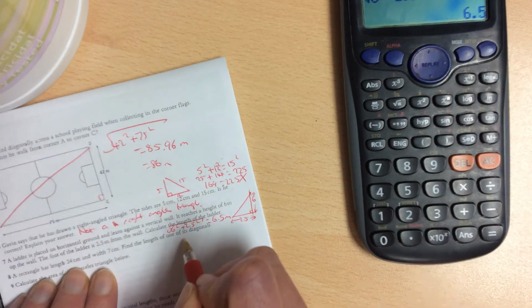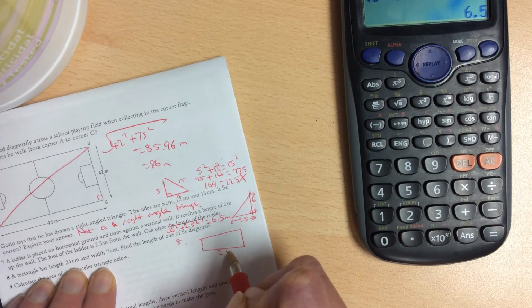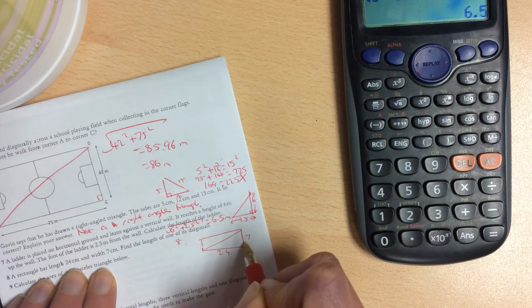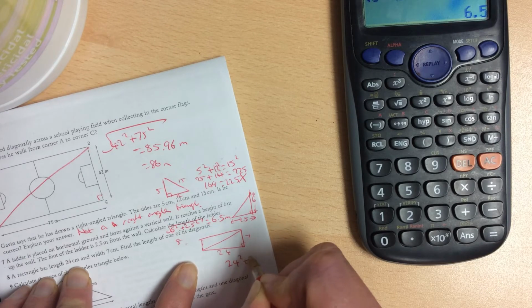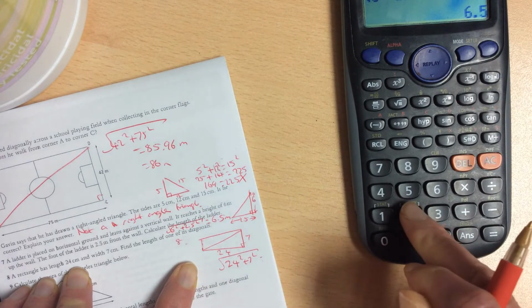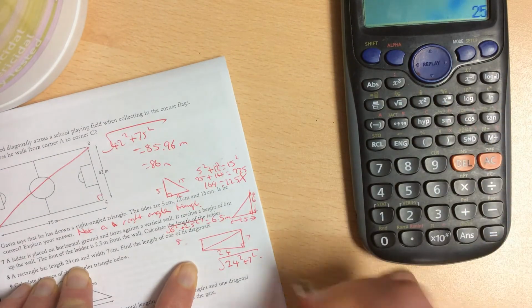Number 8. A rectangle has got a length of 24 and a width of 7. Find one of its diagonals. So again, it's the hypotenuse you're looking for. So 24 squared, add 7 squared, square rooted, gives 25.